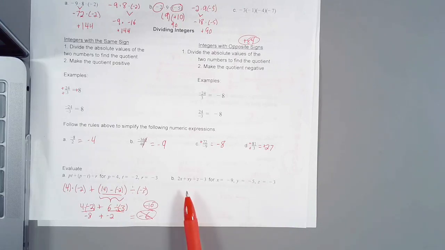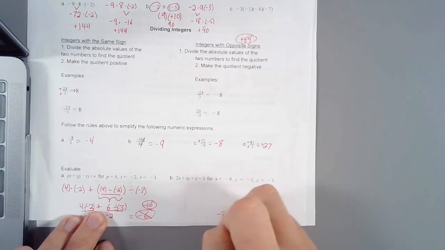For this next problem, we would do the same thing. We'd plug in the numbers and we would figure it out. And I believe if you do this one right, you're going to end up with negative 36.